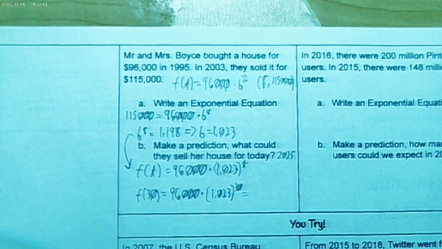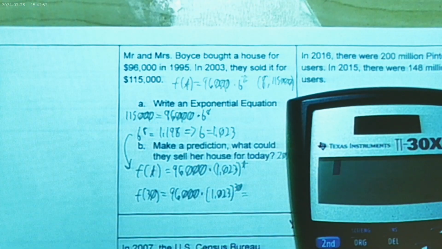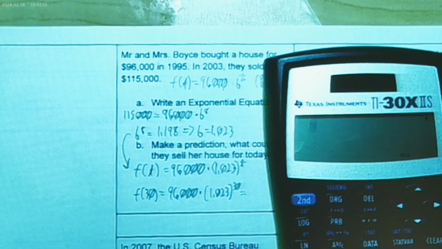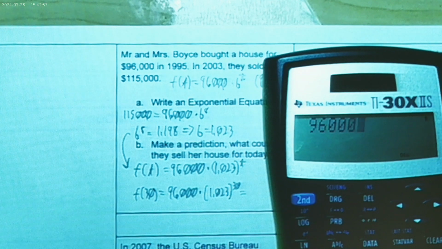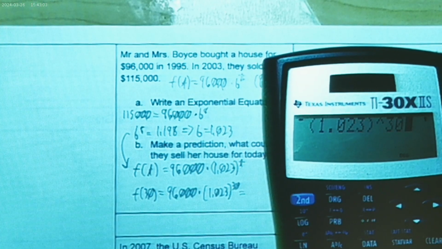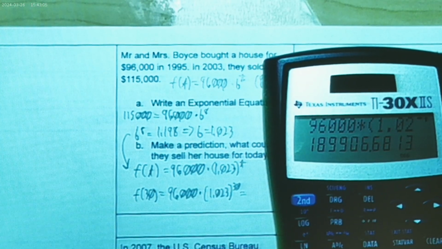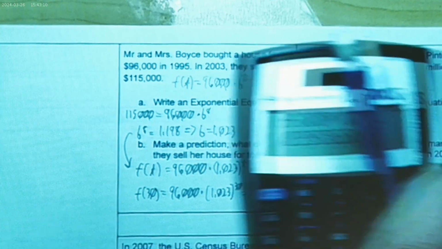This is why people can't afford houses today. Well, one of the reasons why. So 96,000 times 1.023 up arrow 30. Oofa. Let's see. 189,000. I'm just going to say 190,000.